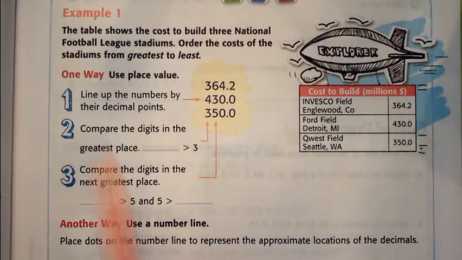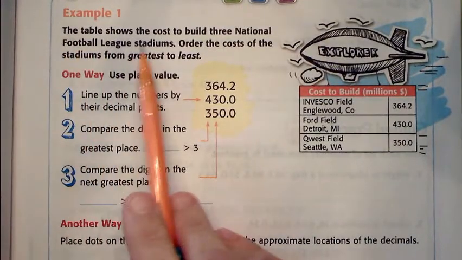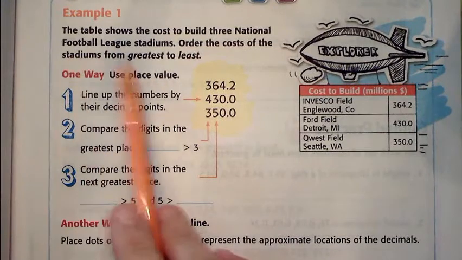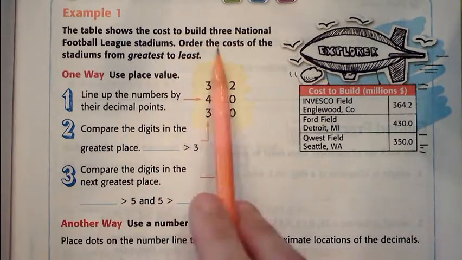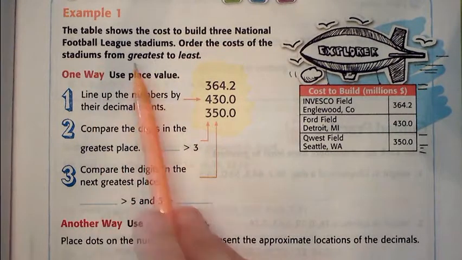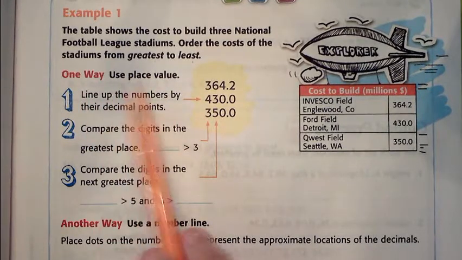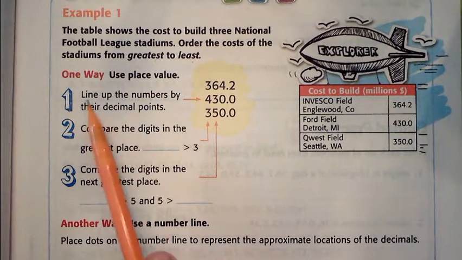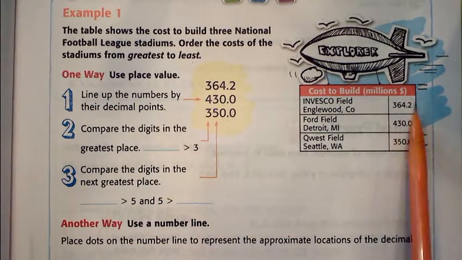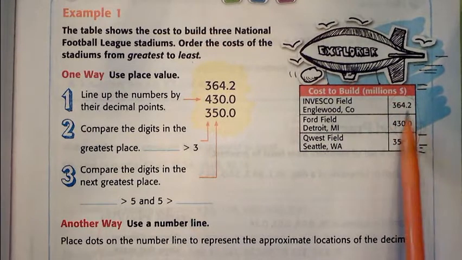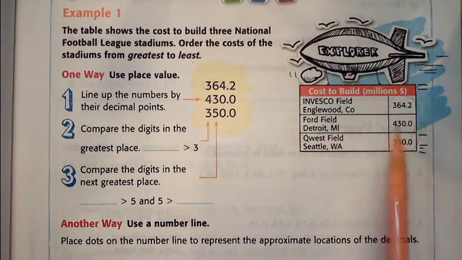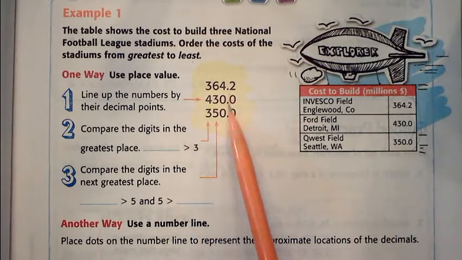It says, the table shows the cost to build 3 National Football League stadiums. Order the costs of the stadiums from greatest to least. So there's one way, and that is to use place value. Step 1, line up the numbers by their decimal points. And you can see they've pulled this information from the table. There's 3 different football stadiums, and it's giving you the cost in millions of dollars to build them, and they've lined up the decimal points.